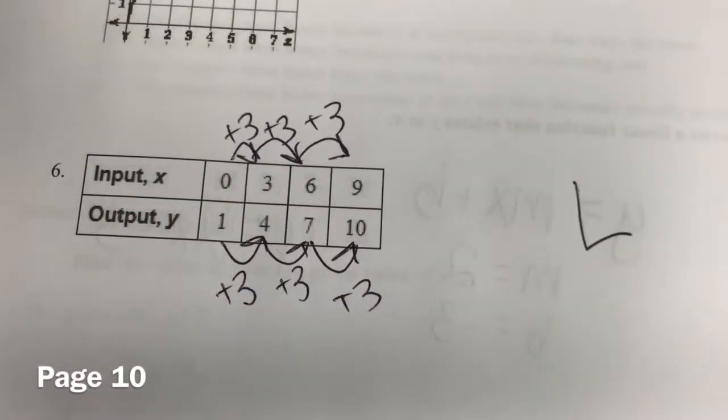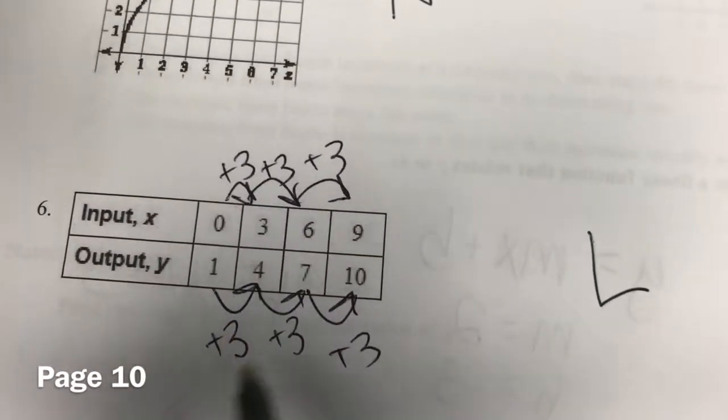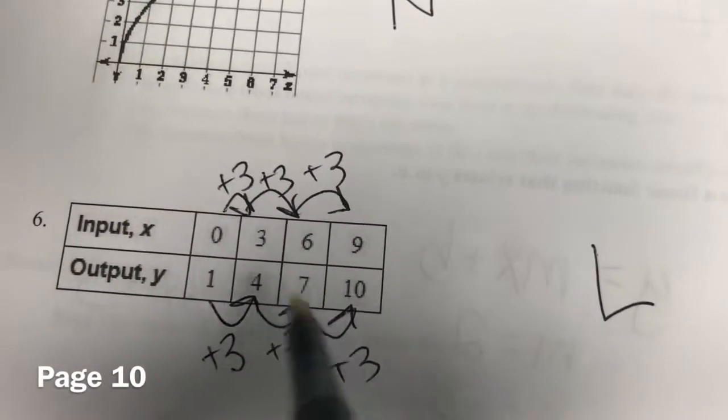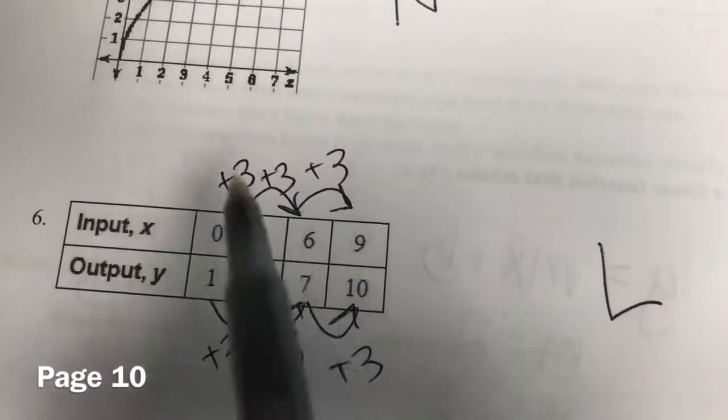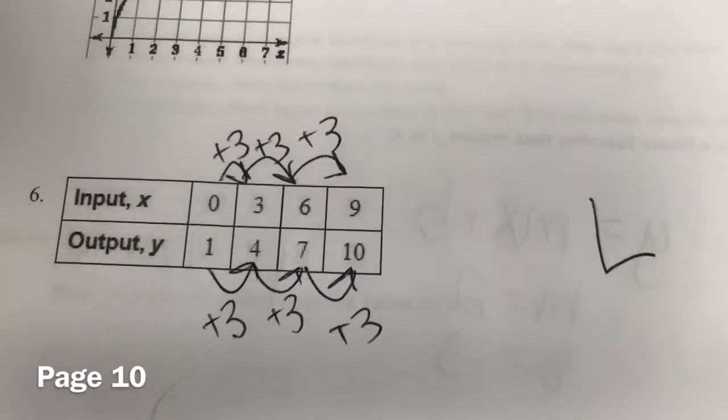This is linear because it follows a pattern. This could have been +8 +8 +8. It's not the fact that they're all 3. It's the fact that these are all the same and these are all the same. That's what makes it linear.